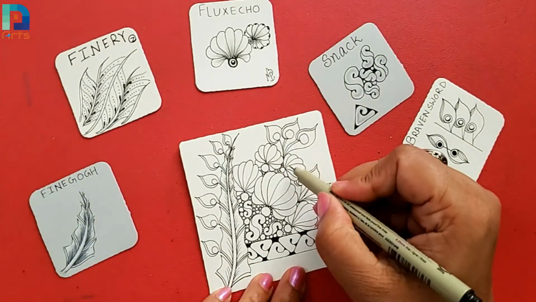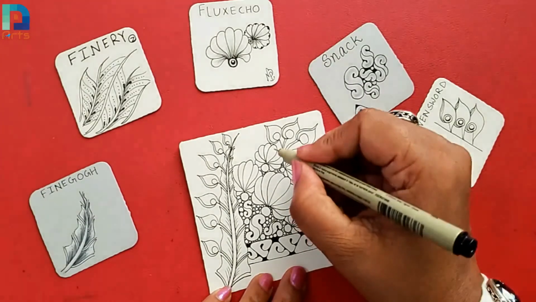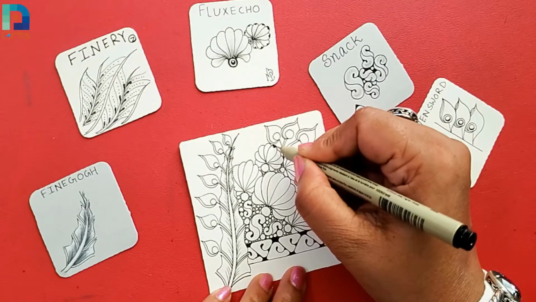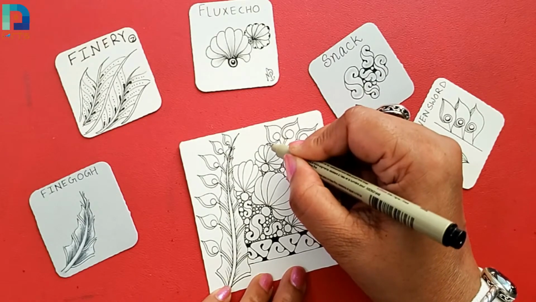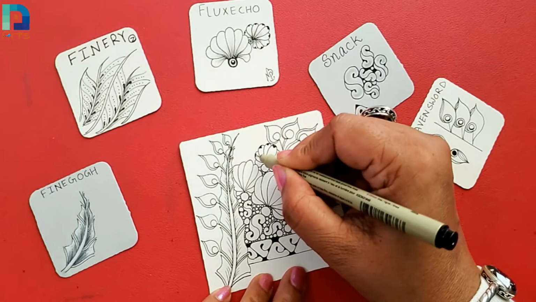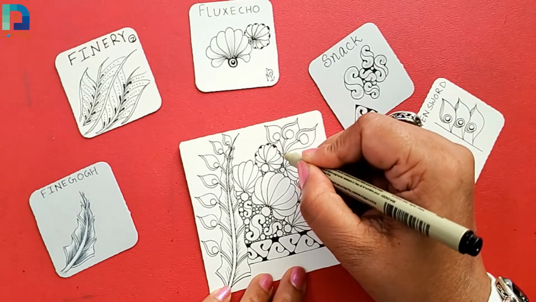And you see those little tiny petals in the Flux Echo. So in some of them, if you want, you can add these kind of little tips folding down. These are just the little decoration or the finishing.